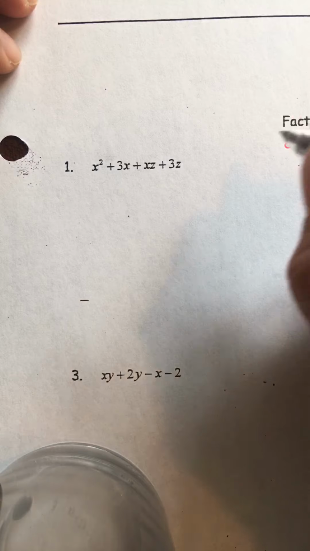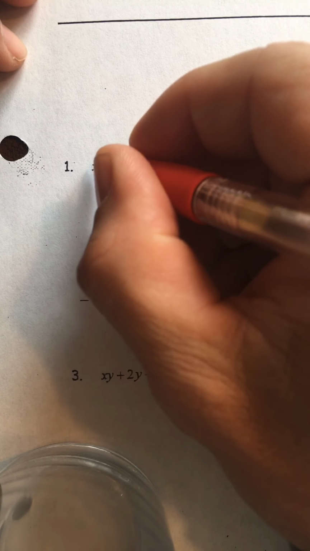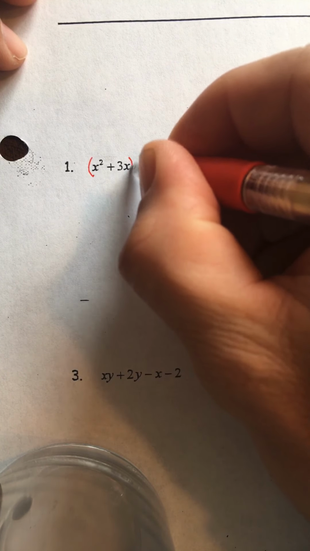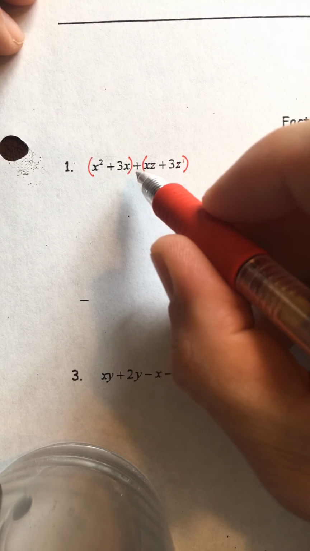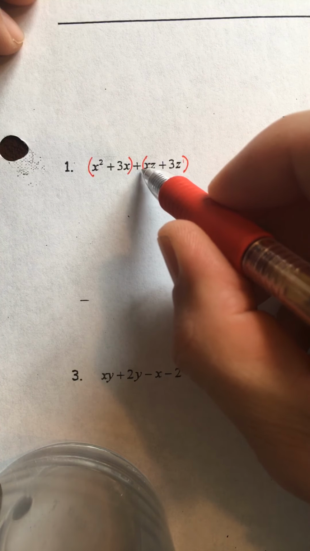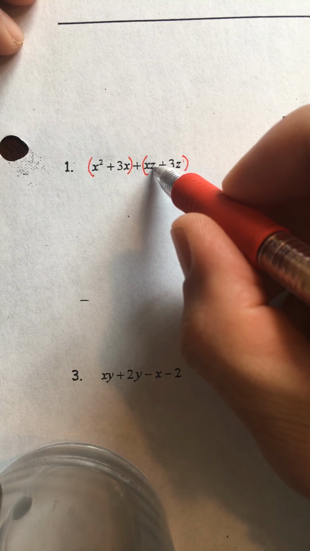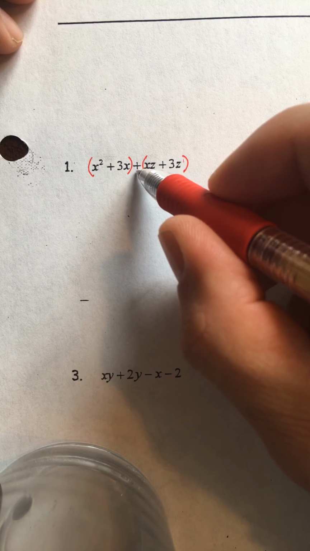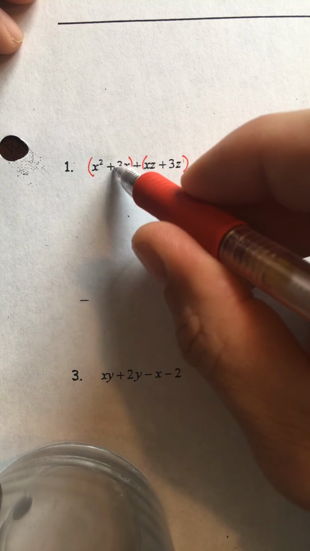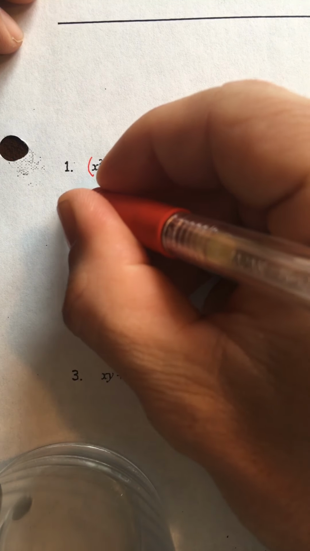What we're going to do with this polynomial is group the first two terms and group the last two terms. Notice that in between them, this positive actually belongs to the x plus c. So the x plus c is positive in this case, and we always do want to have an addition sign in between these two binomials.